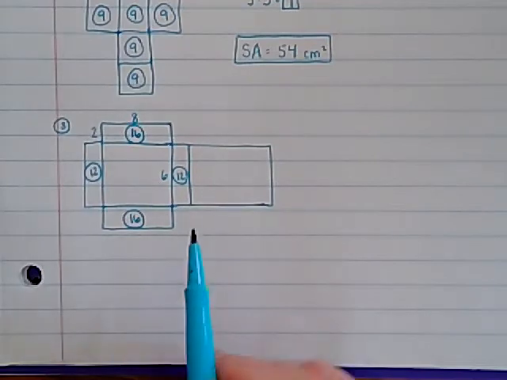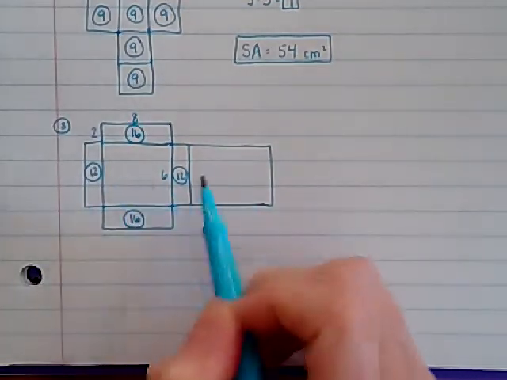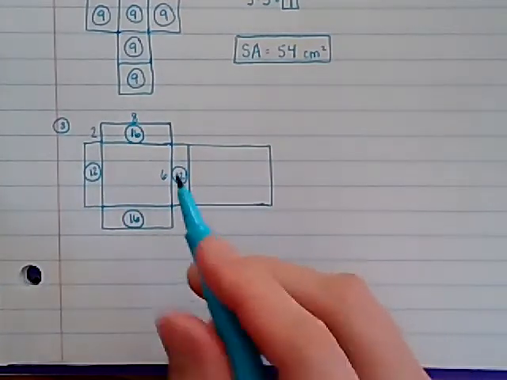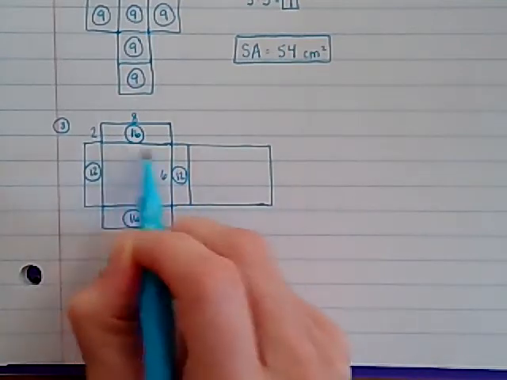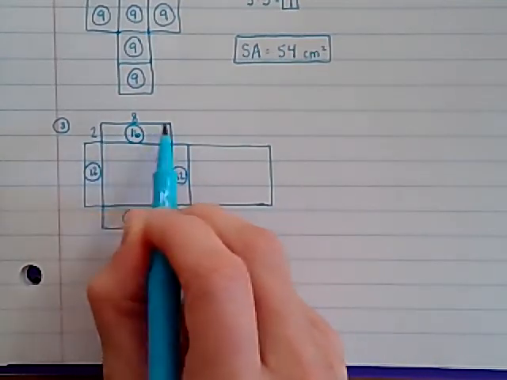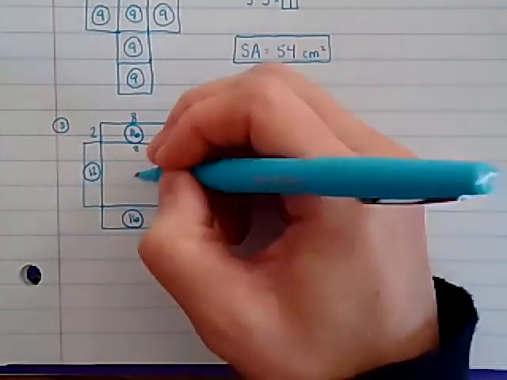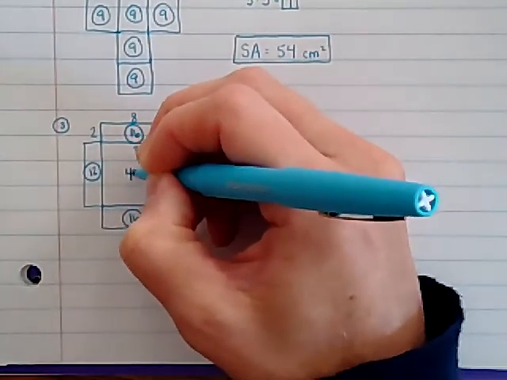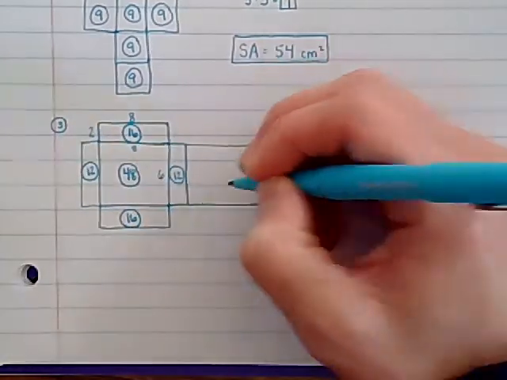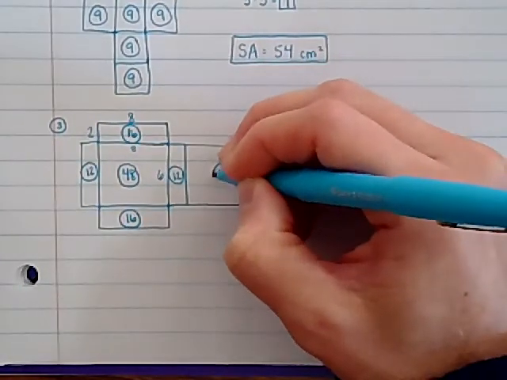Okay, so now for this, remember this is the top and bottom, so these are going to be the same as well. So this side is 6. Now I just need to figure out this side. Well, if this line right here is 8, that tells me that this right here is going to be 8 as well. So therefore 6 times 8 leaves me with 48, which means this is going to be 48.